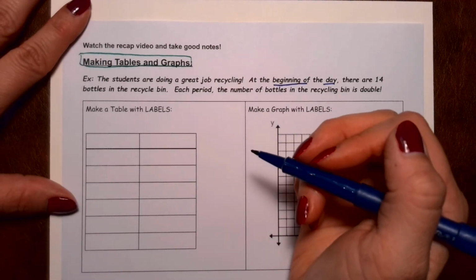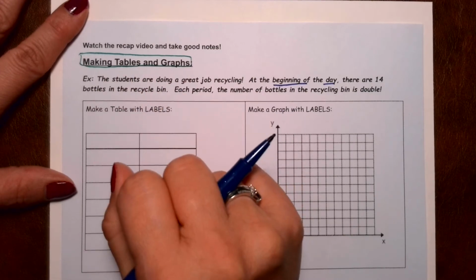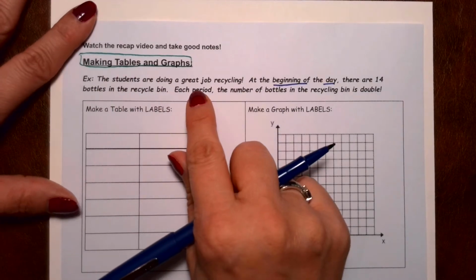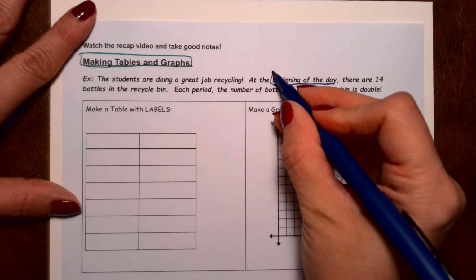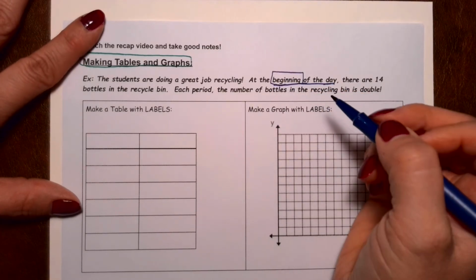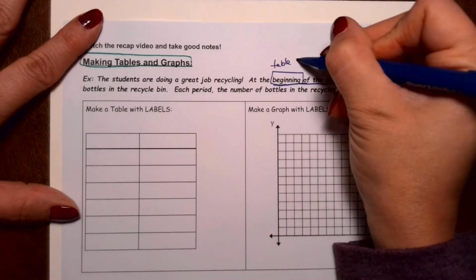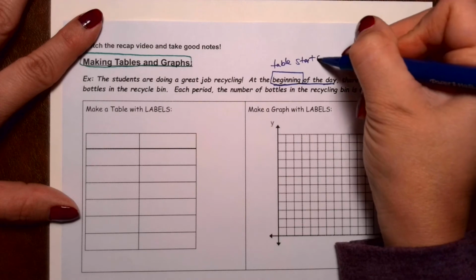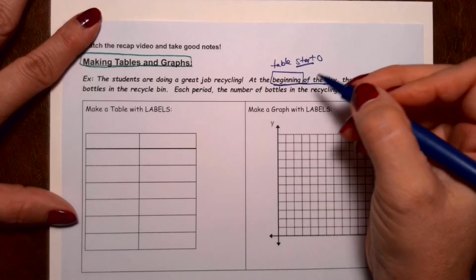Hello Math 1. This video is going to help us review how to make tables and graphs. So the students are doing a great job recycling. At the beginning of the day, so when you see the word beginning, that means that your table is going to start with 0. You could see the word beginning, or you could see at the start.